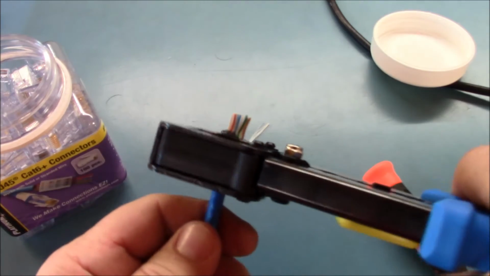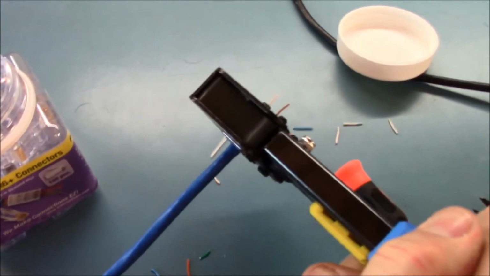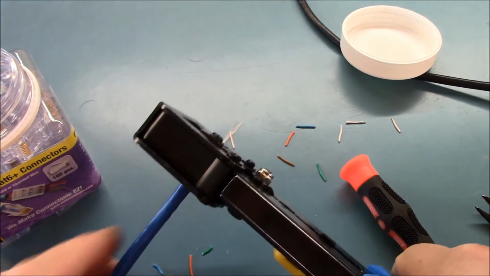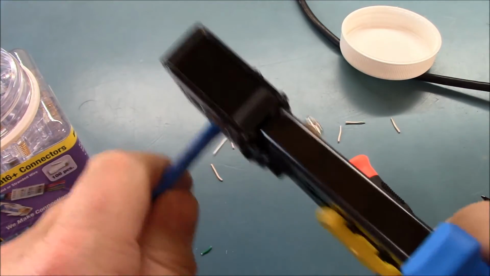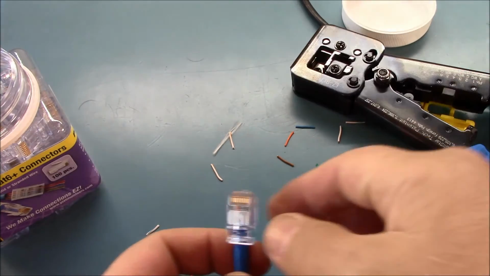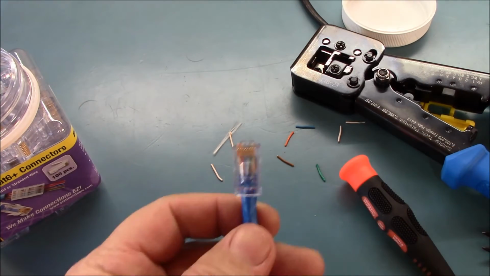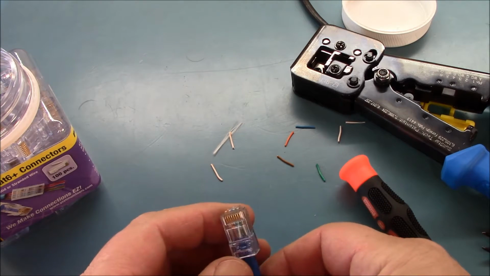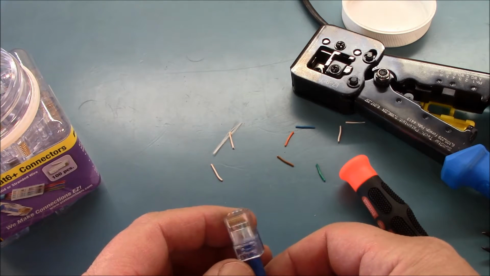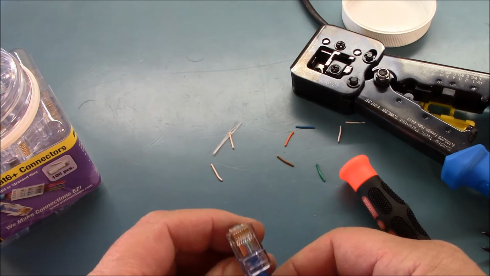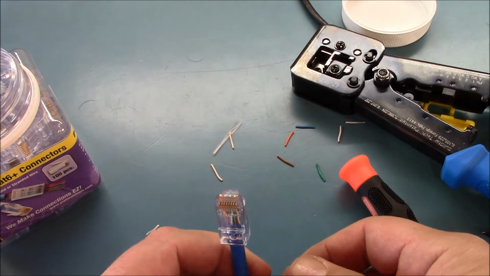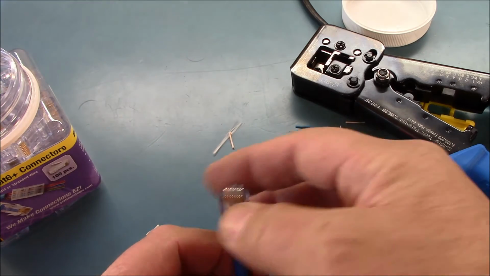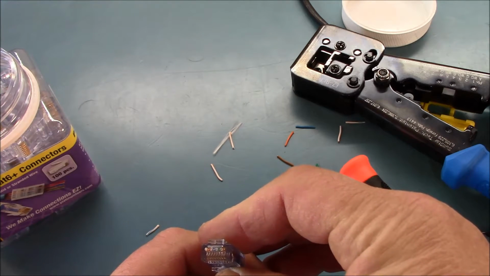just gonna give it a crimp, and you notice that it actually trimmed these wires off for us, which is pretty nice. So we're gonna let go of it, pull it out, and voila, we've got a perfectly made Cat 6 cable. And believe me, that is a lot easier than some of the other ones that I've seen trying to put them together with plastic inserts, and oh, it can be a real pain in the butt.